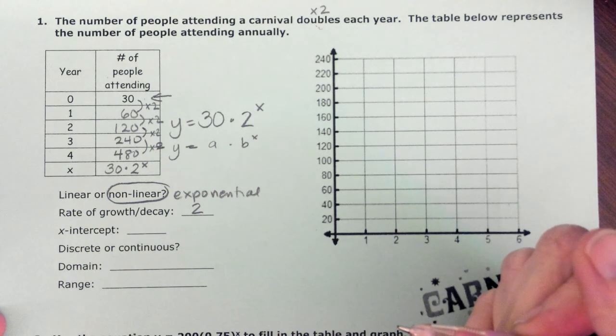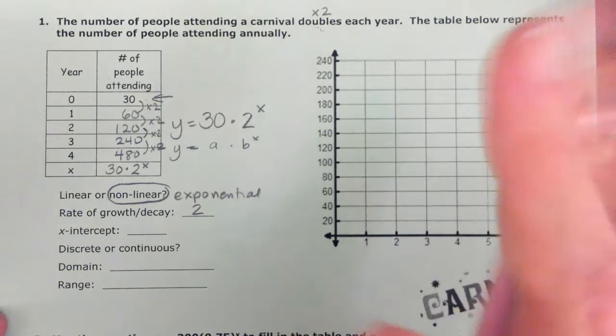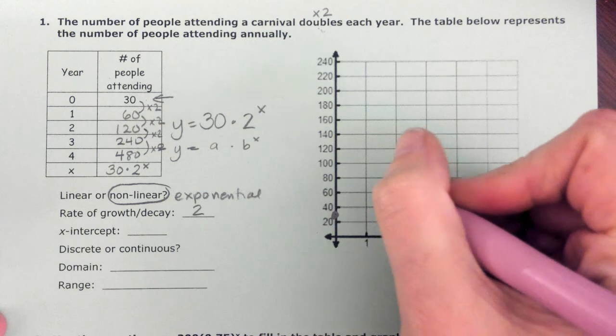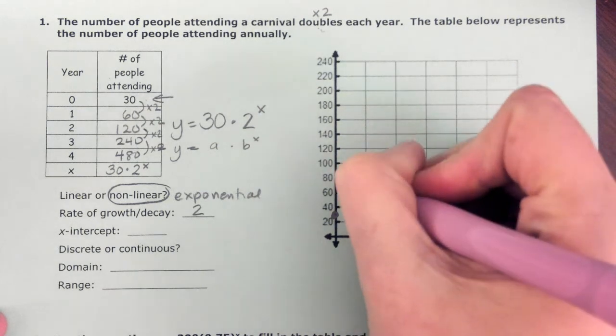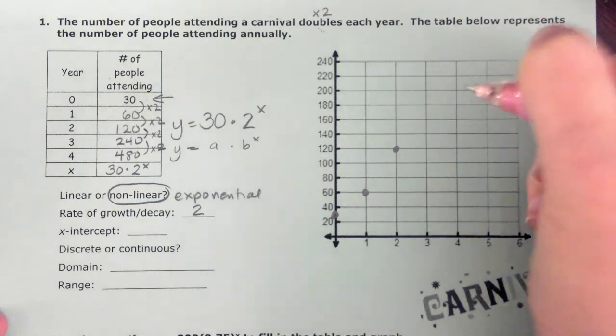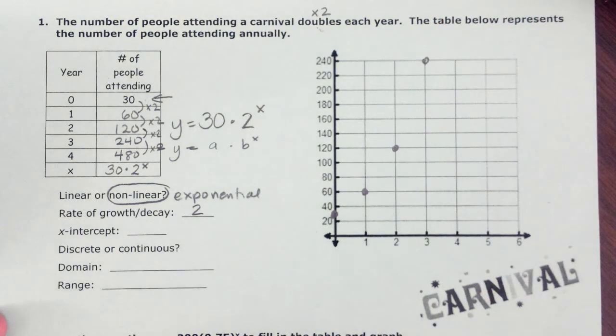What is my x-intercept? Okay, when am I going to hit 0? Let's graph these points before we have that conversation. Okay, so I have a point at (0, 30). I have a point at (1, 60), (2, 120), (3, 240), and then I ran out of points. Okay, what is my x-intercept? Do I have an x-intercept?